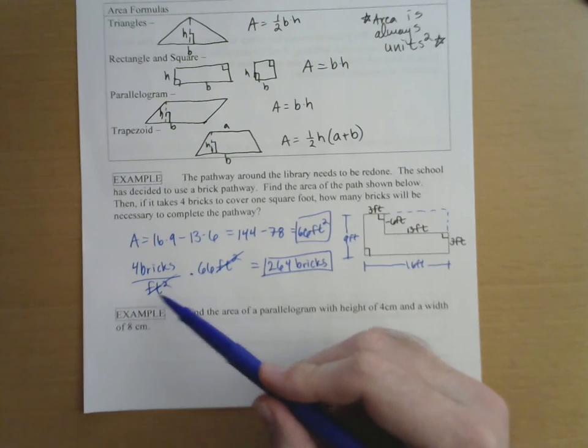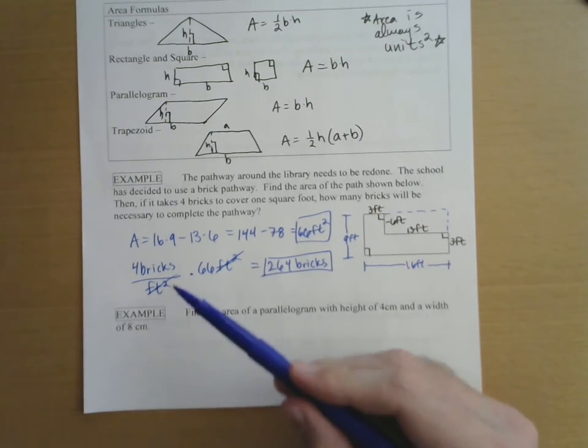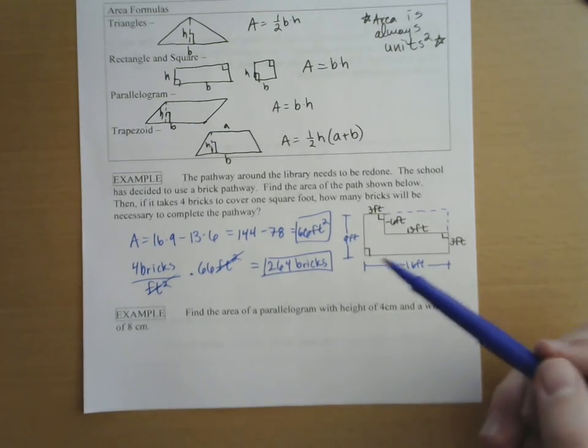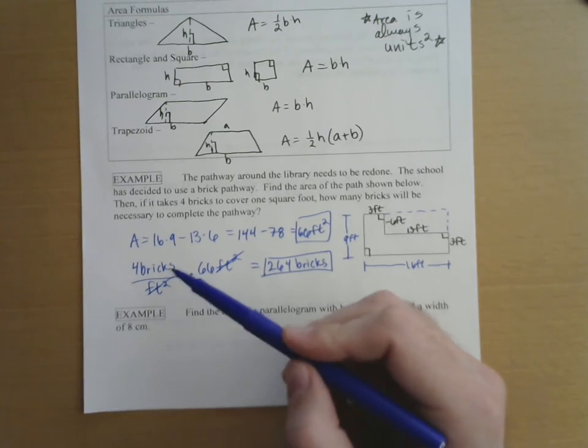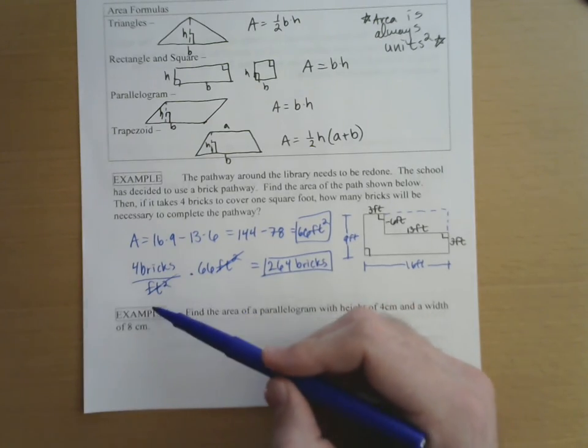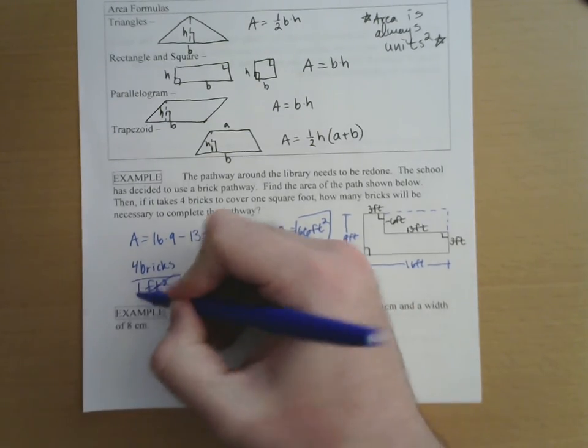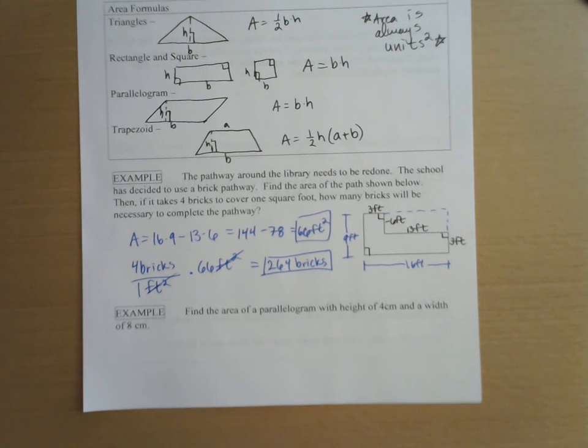And I like doing it this way, where you're canceling your units, because it always ensures you have the right units at the end instead of trying to guess. So if you set up your conversion factor 4 bricks to 1 square foot, you could even put a 1 here to remind yourself. It'll always make sure you get your units correct at the end.